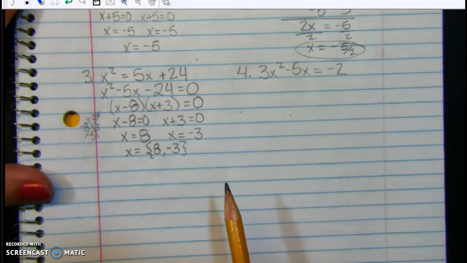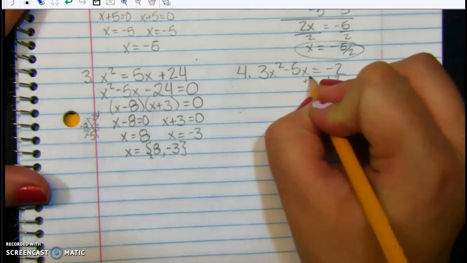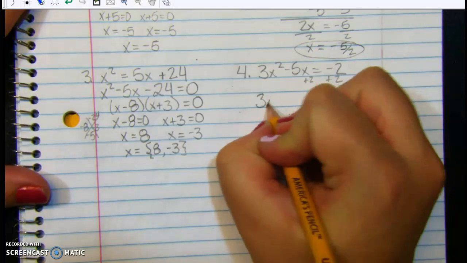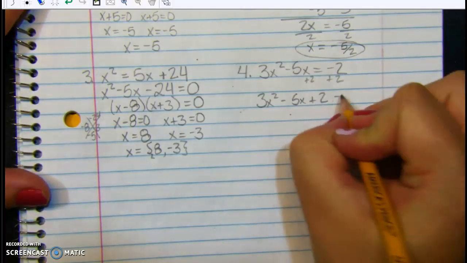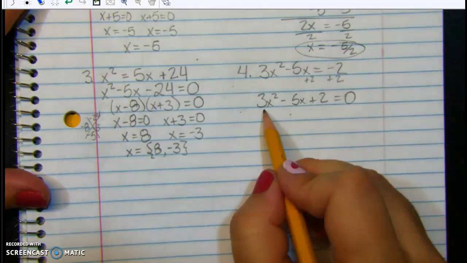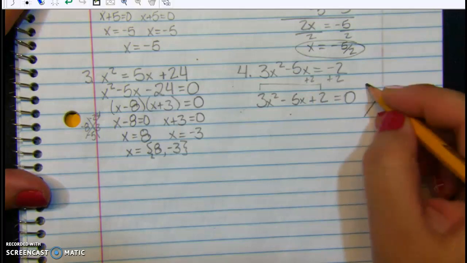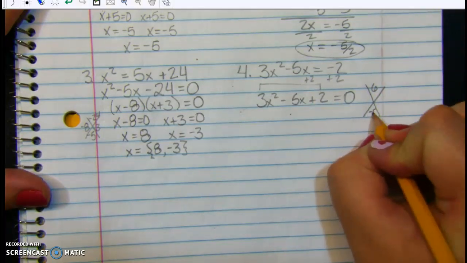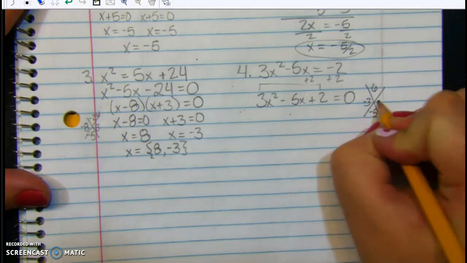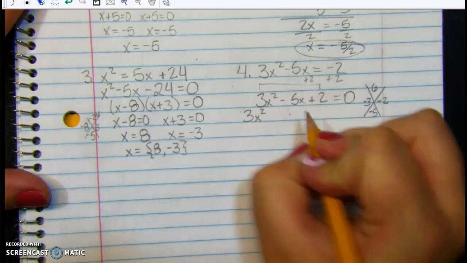All right, so let's solve this last one. First thing I'm going to do is plus 2 and move it over to this side. So I have 3x squared minus 5x plus 2 equals 0. Now I need to factor this, so I'm going to multiply these two together. So I want to know what multiplies to +6 but adds up to -5. So that'll be -3 and -2. So put those into the middle.